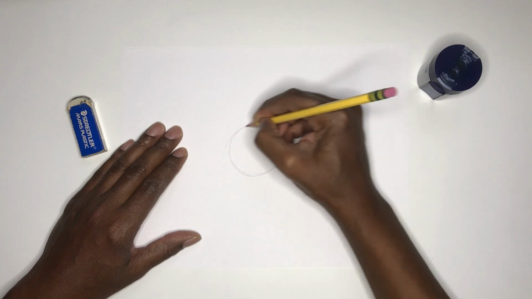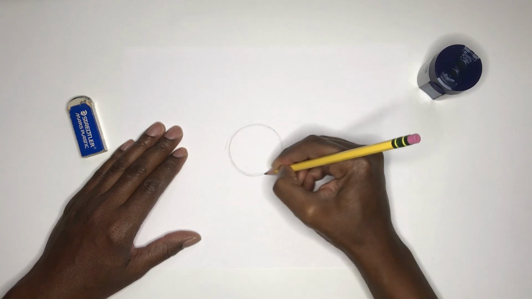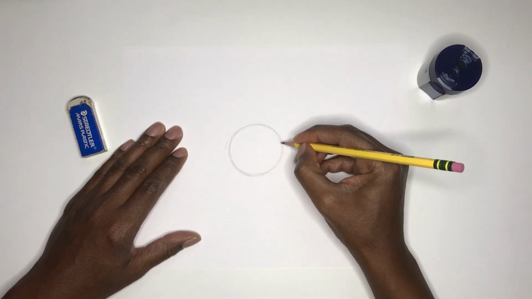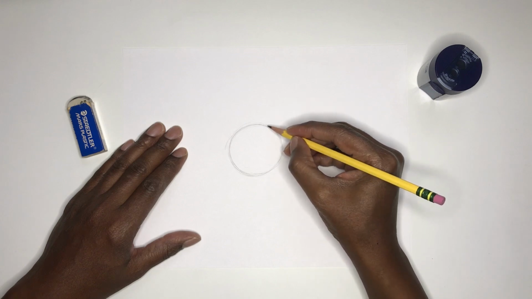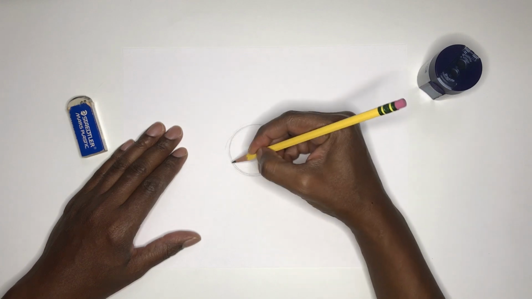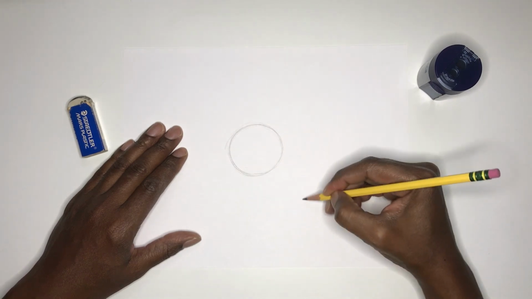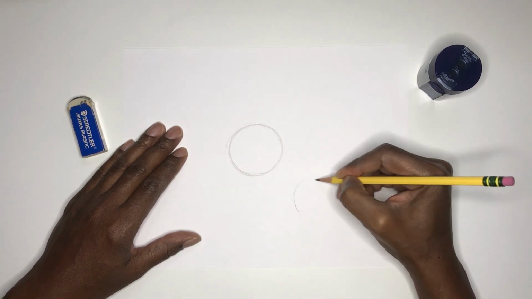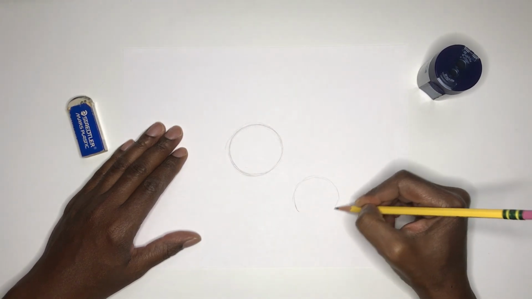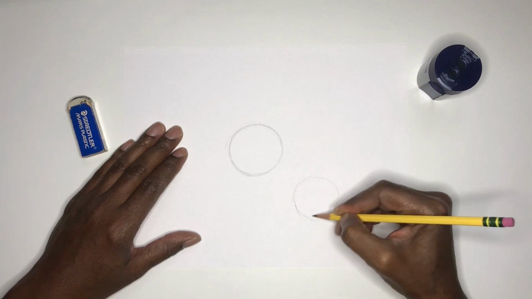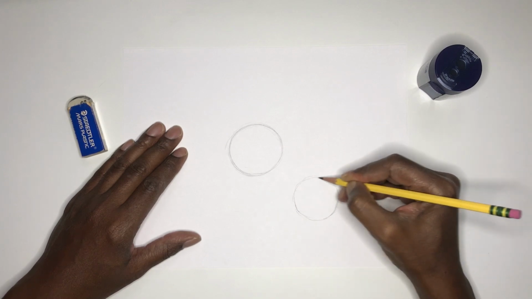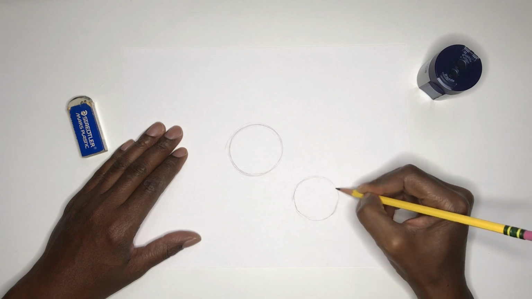And the tip I have for drawing circles is to not draw with your wrist like so, trying to draw a circle, for instance, like this, because it takes way too many strokes to get a circular shape.